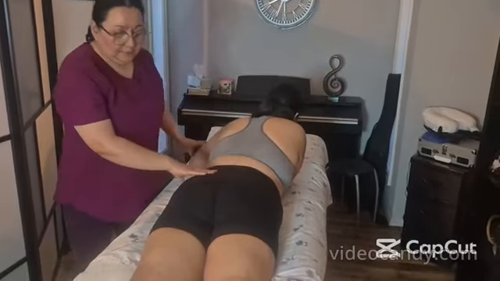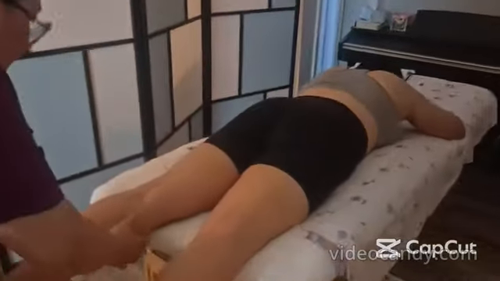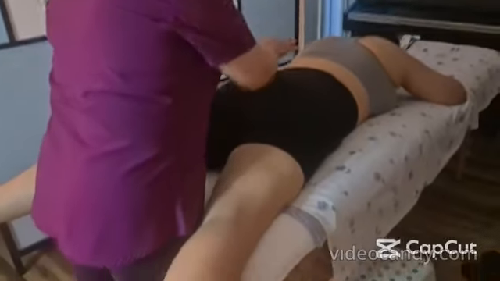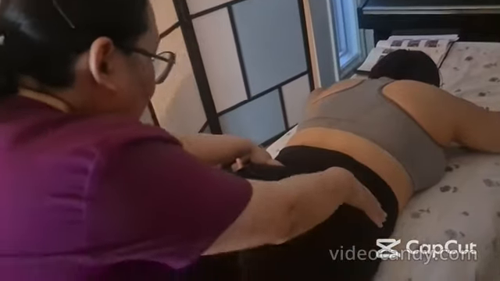Okay, now the pelvis, and for the pelvis, we're going to open both sides. Position my hand here, looking for the hips.